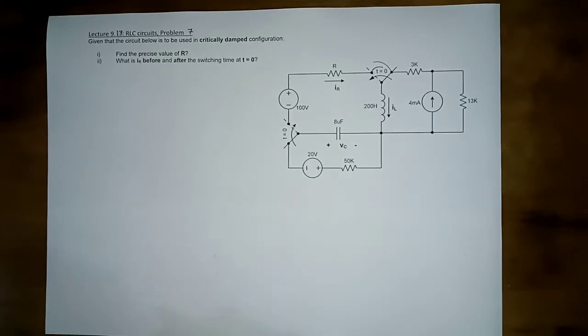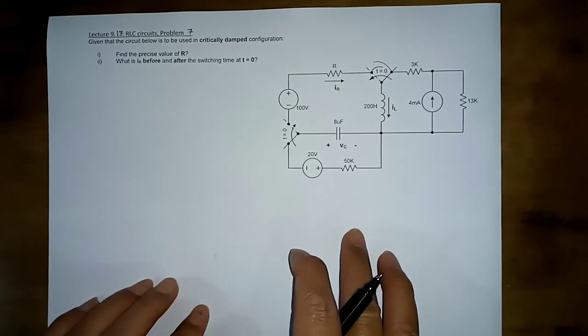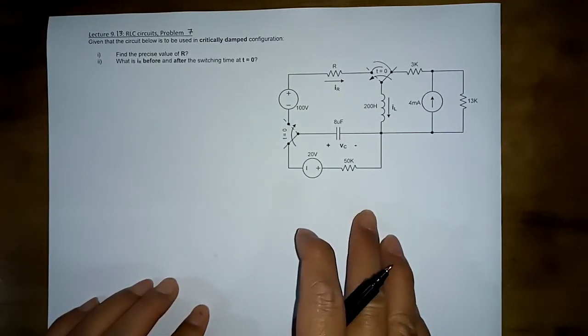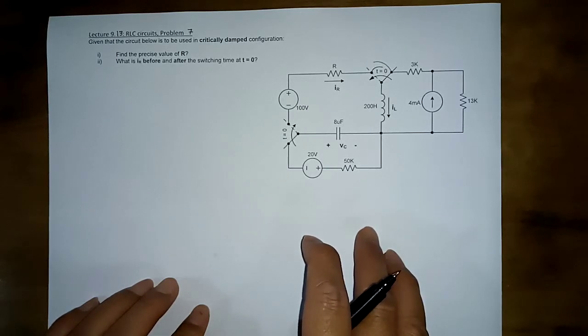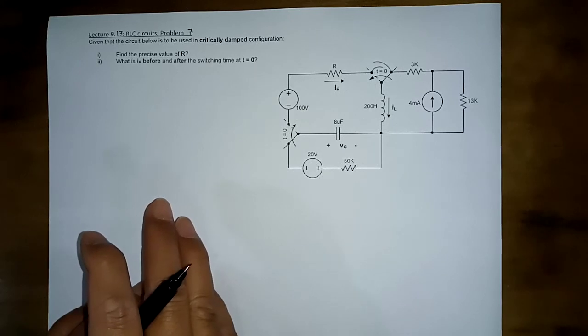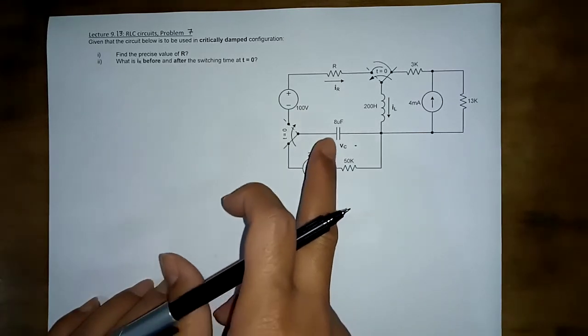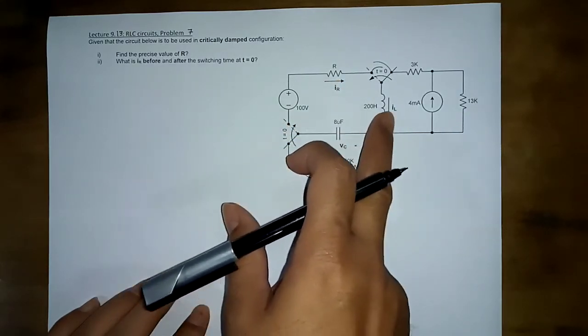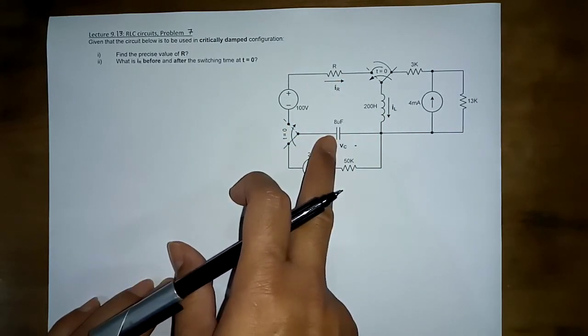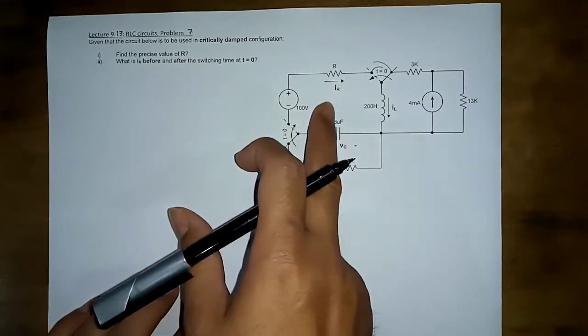This is the last question of the series, and while it may look scary from the student perspective, it's not, because if you read the question, it says that the circuit below is to be used in critically damped configuration, and we see our value of R is not given, L is given, capacitance is given, and the question part 1 is find the precise value of R.